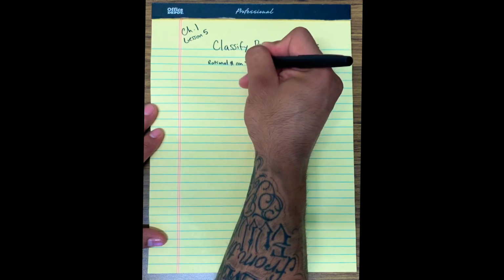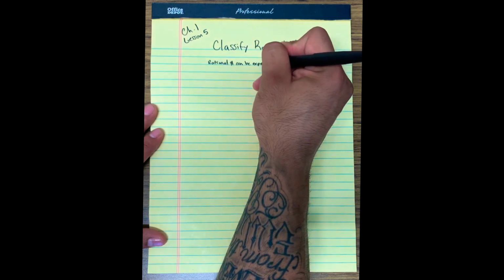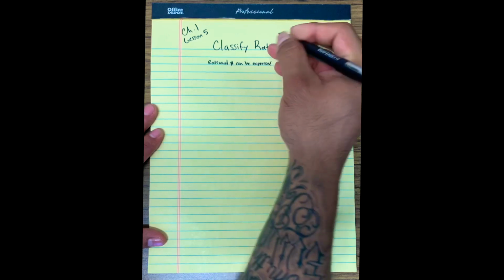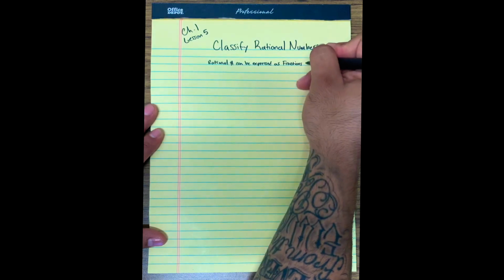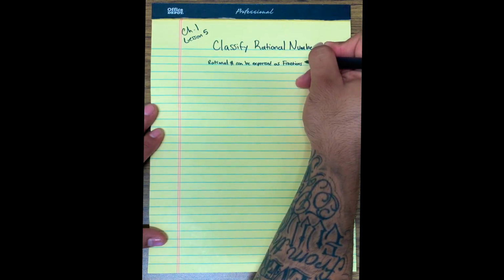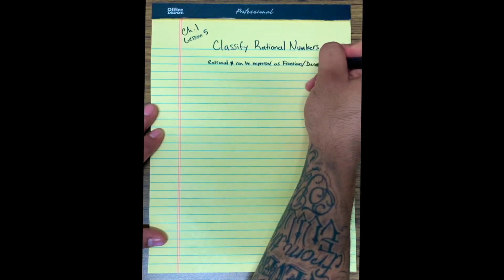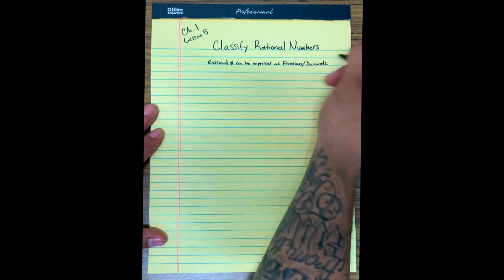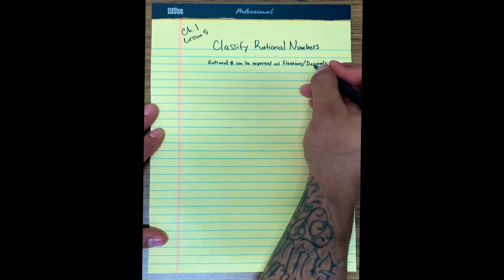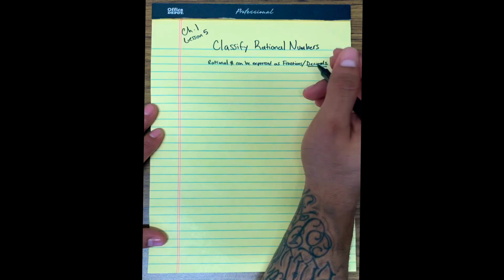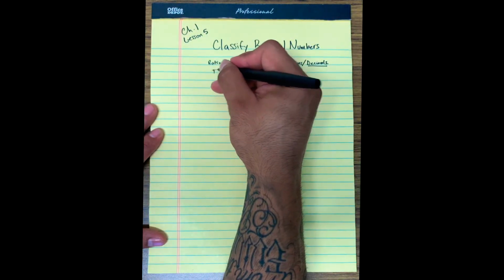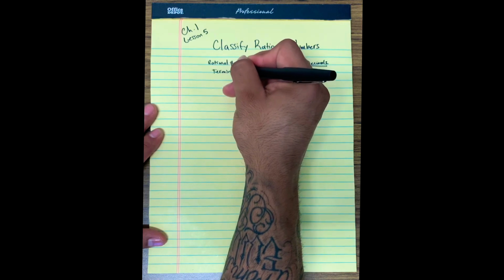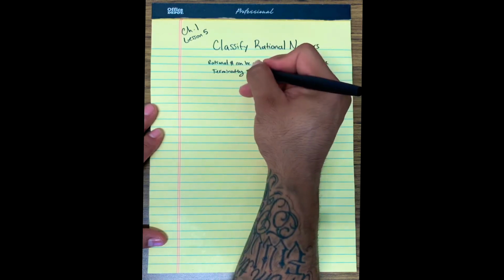All right. Rational numbers. You have to know what a rational number is. A rational number is any number that can be expressed as a fraction or a decimal. Now think about that. That's pretty much every single number. You can write any number as a fraction, even a whole number. Yes, even a whole number can be written as a fraction and as a decimal.